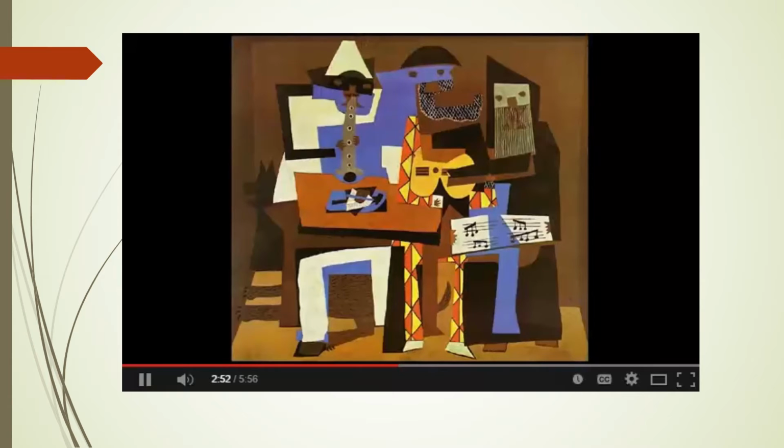Check out this Cubist painting that Picasso created. Look very close. What do you see? Do you see any shapes? People? What do you think the painting is called? You can pause it and take a look.